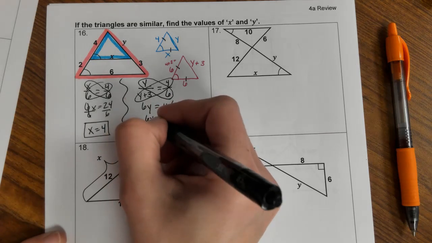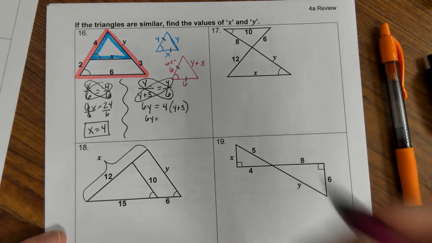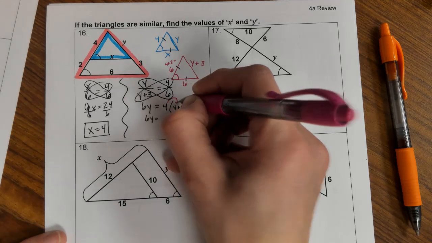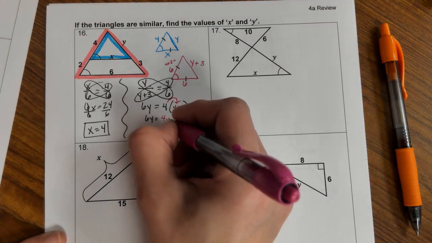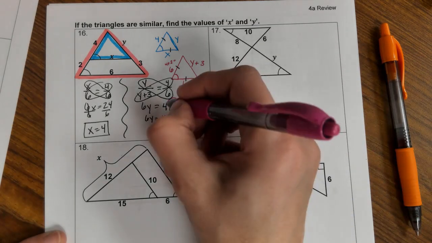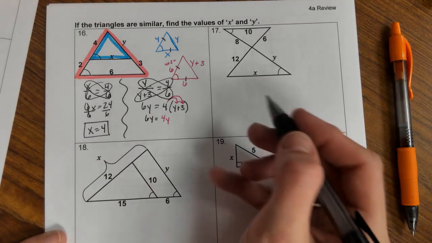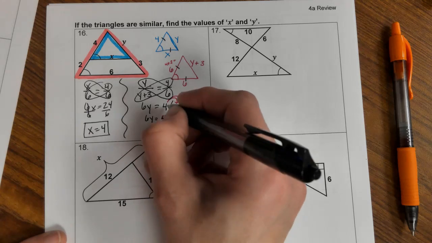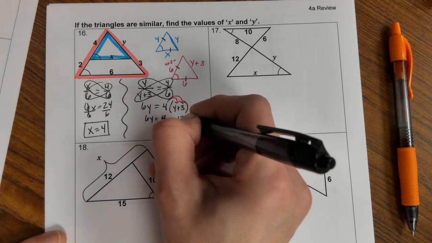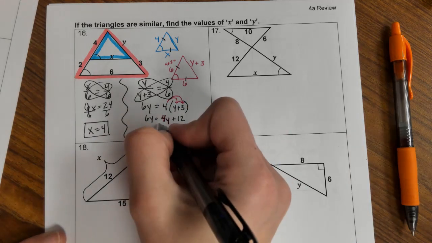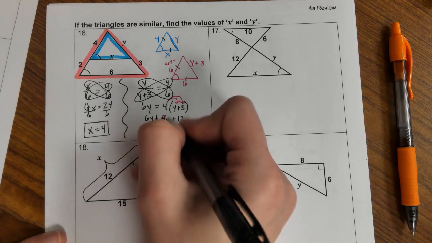6y has nothing going on with it, and then we need to come over here and distribute. 4 times y gives me 4y. And then 4 times a positive 3. This is where a lot of us mess up, and we're just going to put 3. It's not 3. It's 4 times 3 plus 12. Okay? I'm going to subtract that 4y.